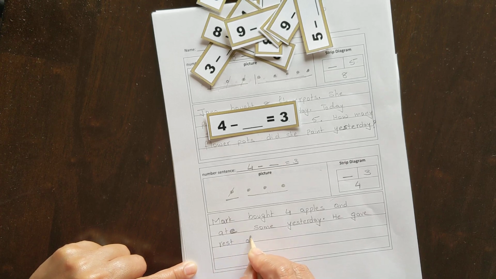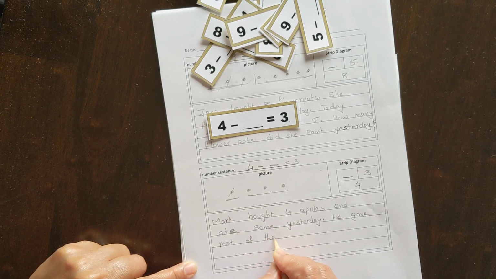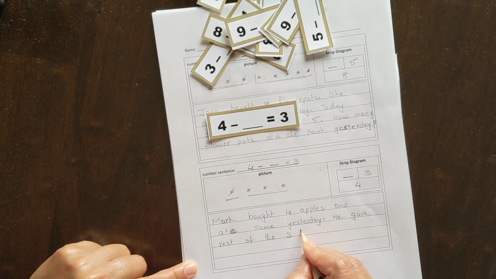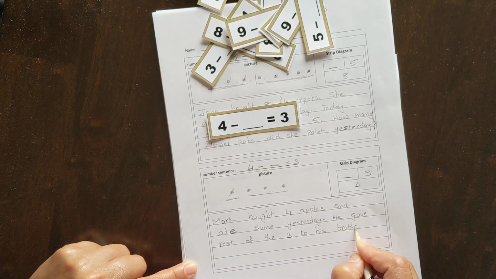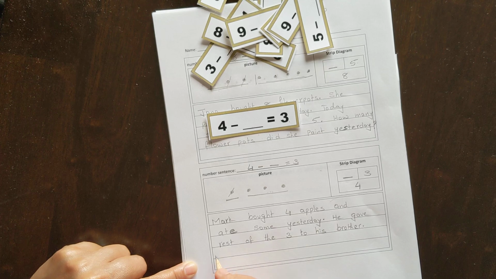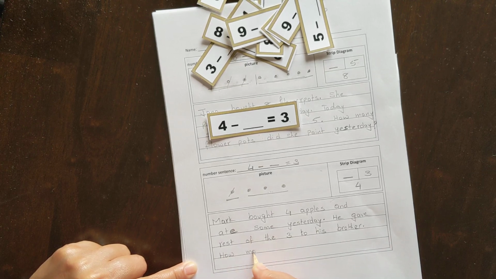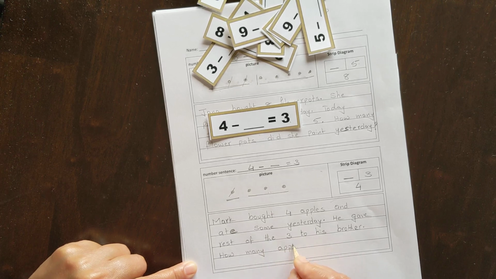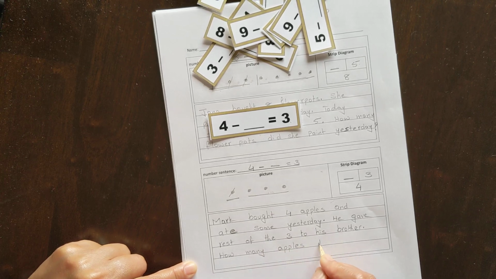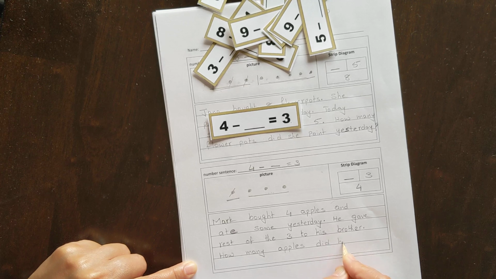The rest of the three he gave to his brother. How many apples did he eat?